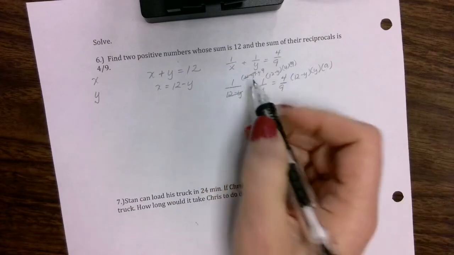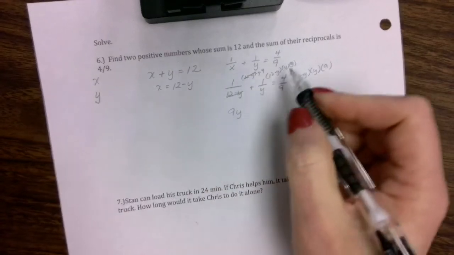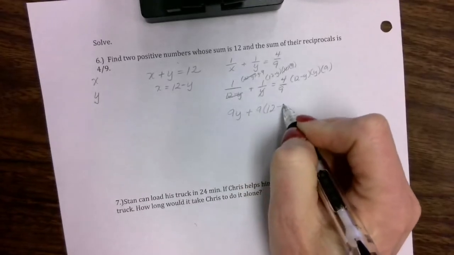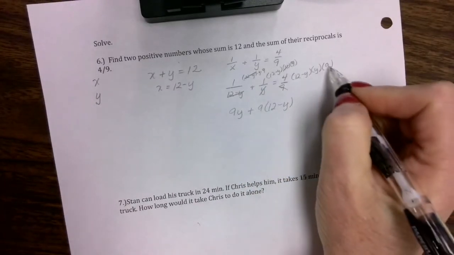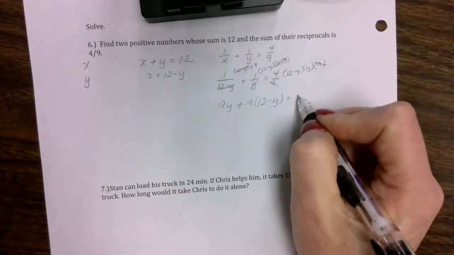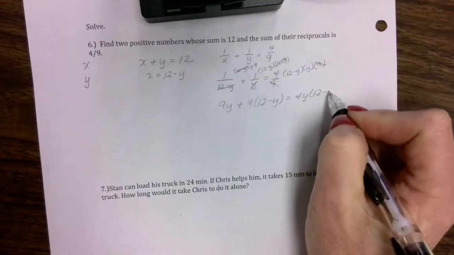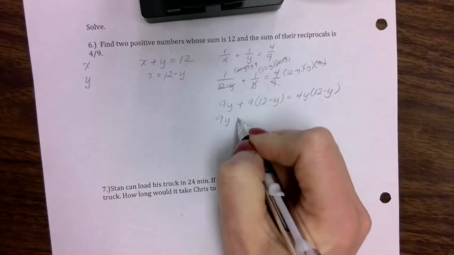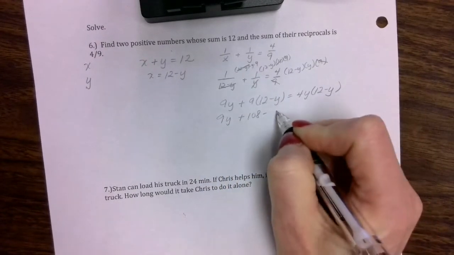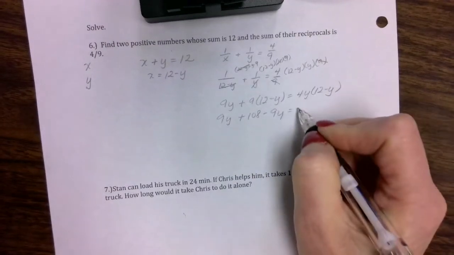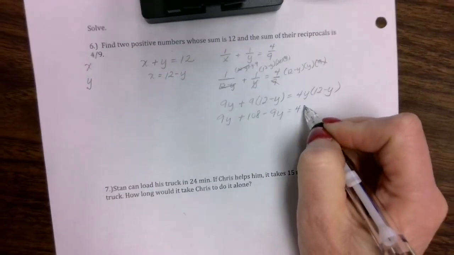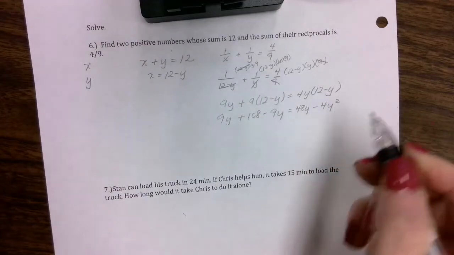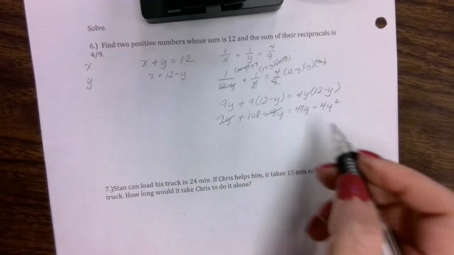So as we go through and solve, we end up with 9y plus 9 times 12 minus y is equal to 4y times 12 minus y. So 9y plus 108 minus 9y is equal to 48y minus 4y squared. Those are going to cancel.